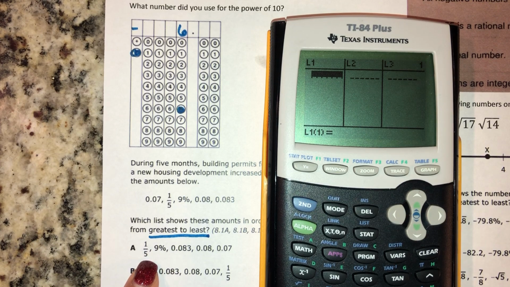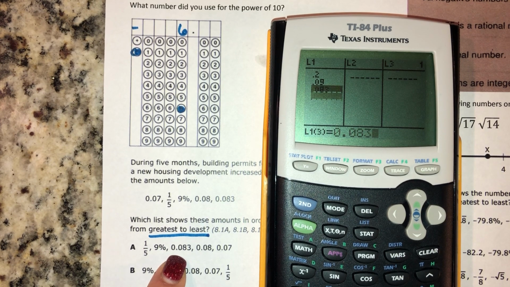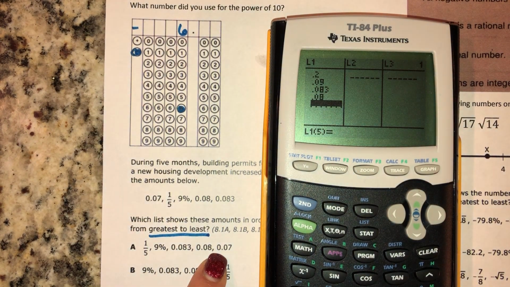Okay, so I have 1 divided by 5, 9 divided by 100, because it's a percentage, 0.083, enter, 0.08, enter, and then 0.07, enter.